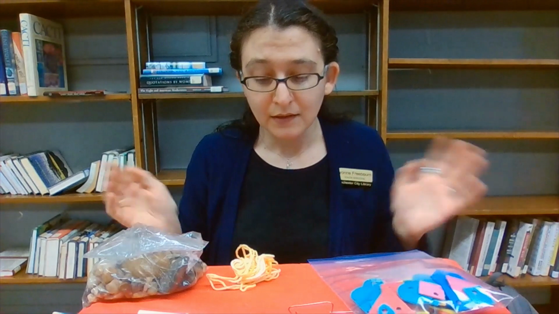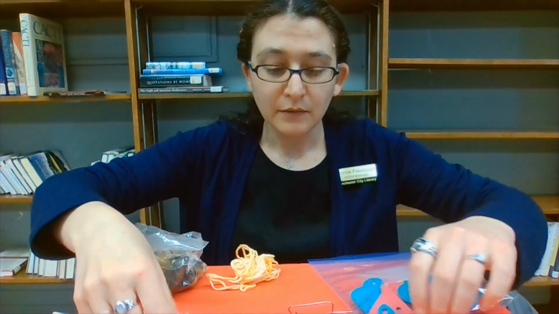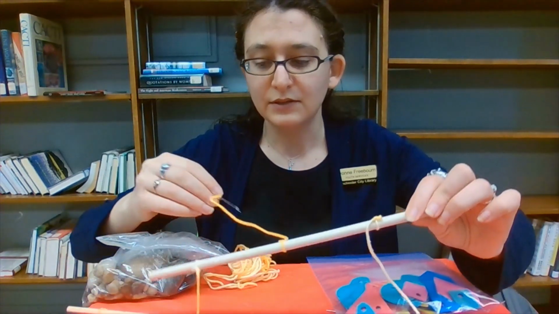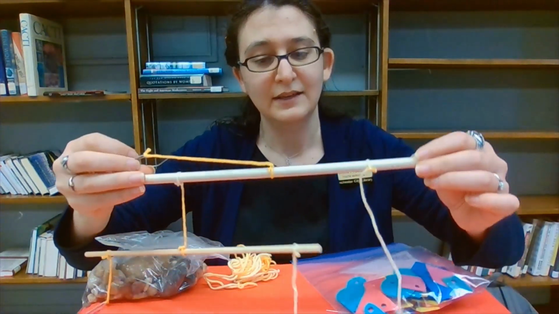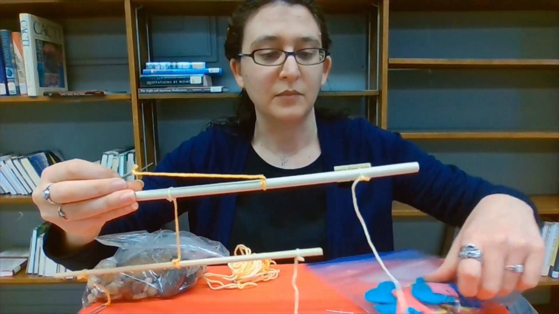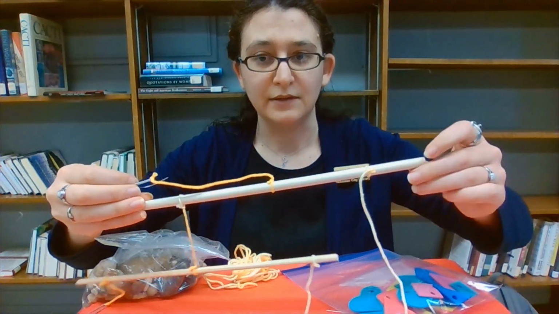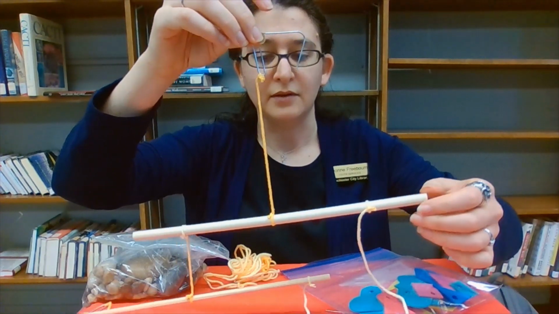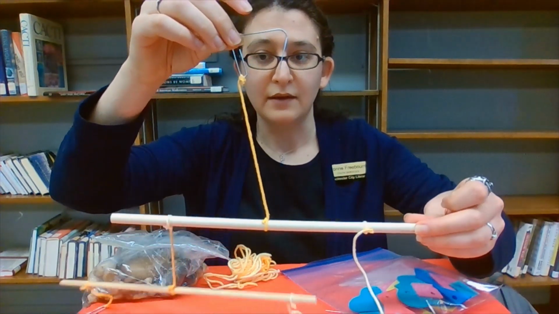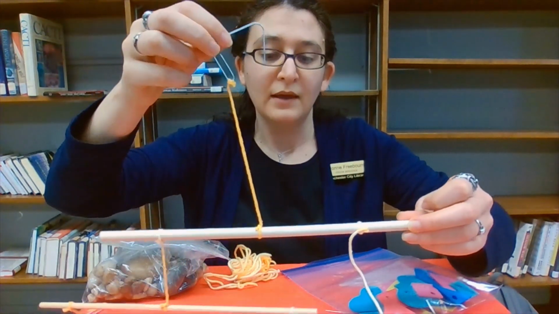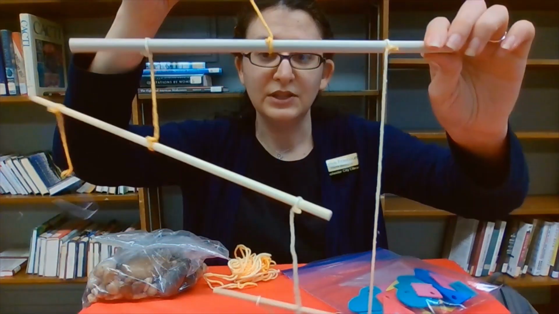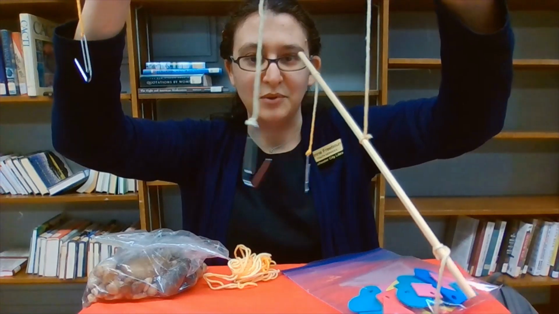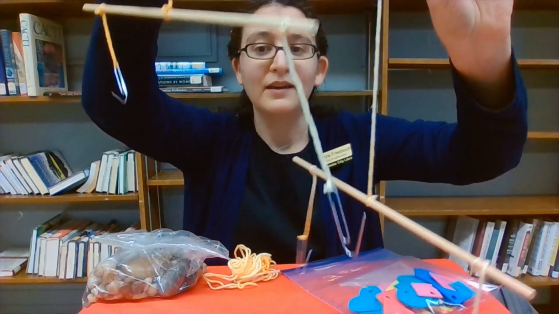So basically what you're going to do is get your first base. I use this dowel here, this stick, and then tie a piece of string in the center of it, and then continue to do that for however many levels you want on your mobile.